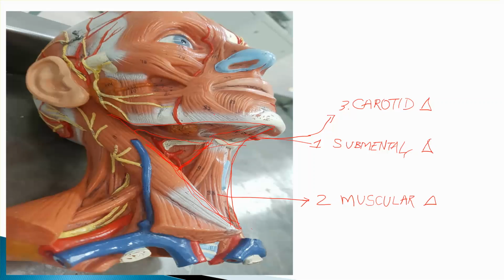Next, coming to the 4th triangle, it's called the submandibular triangle or digastric triangle. It is formed by the base of the mandible and the 2 digastric muscles. So this is the anterior belly. Let me first tell you the triangle. This is the triangle here.